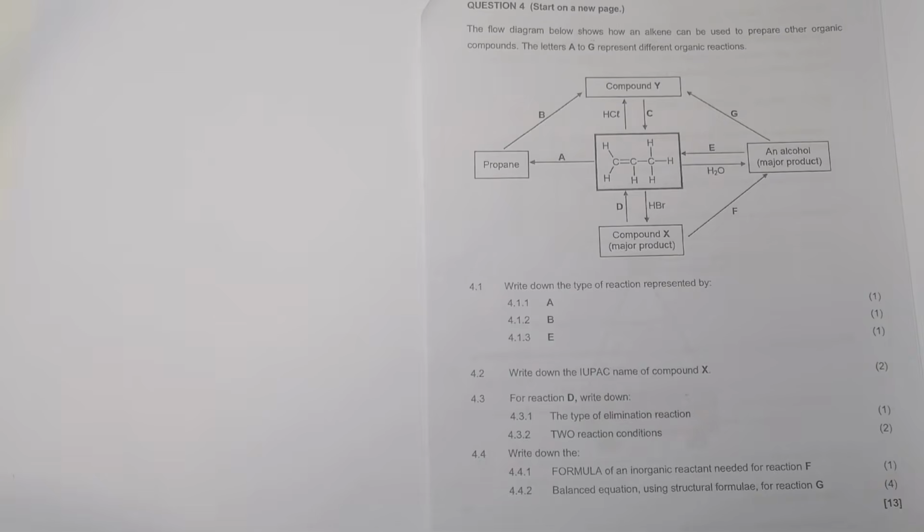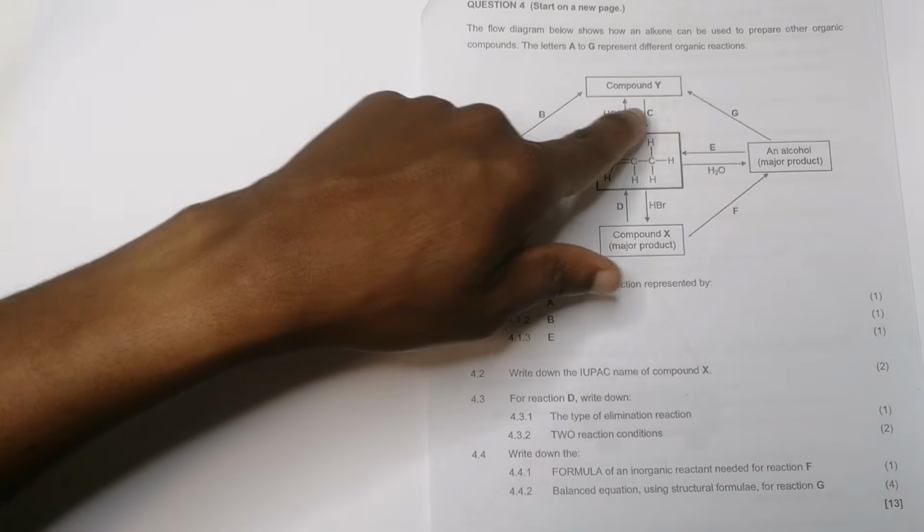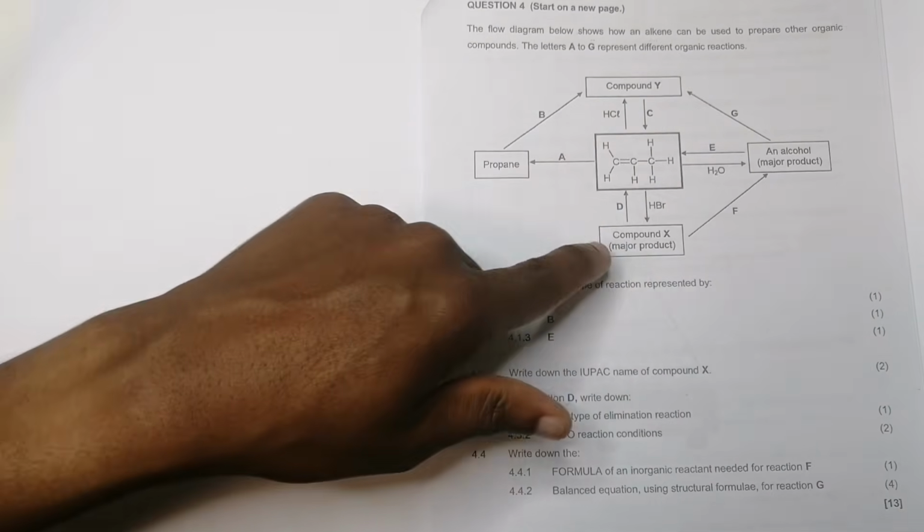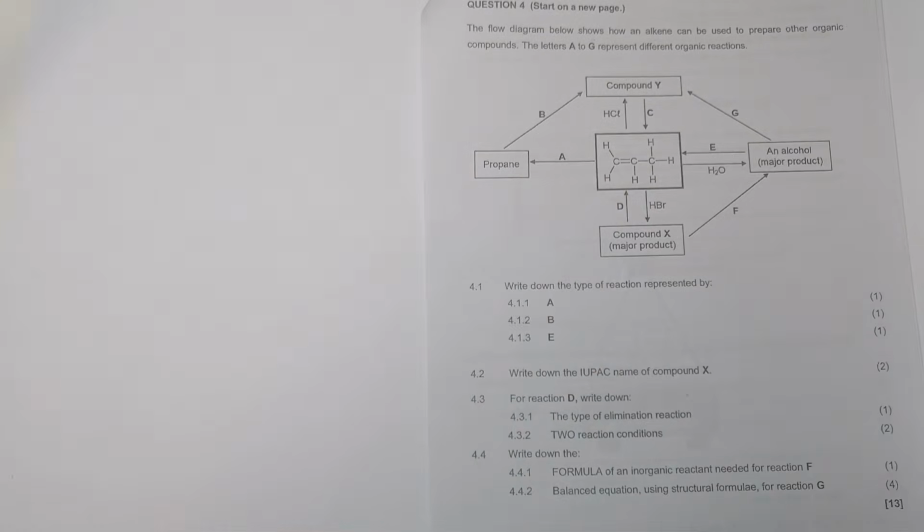So this would be an elimination reaction. Both reaction C and reaction D would be elimination reactions, and particularly dehydrohalogenation. Why? Because you'd be removing a hydrogen as well as a halogen.